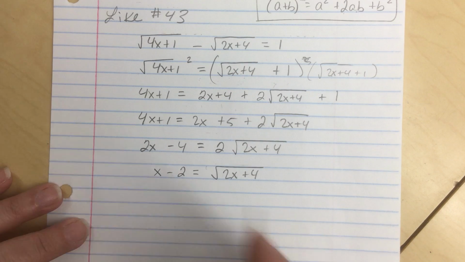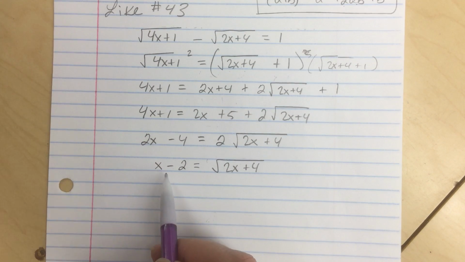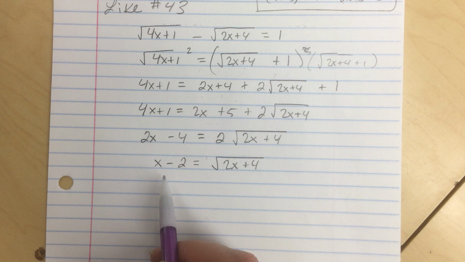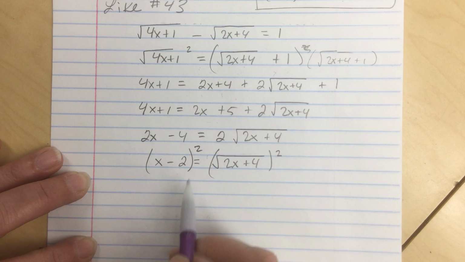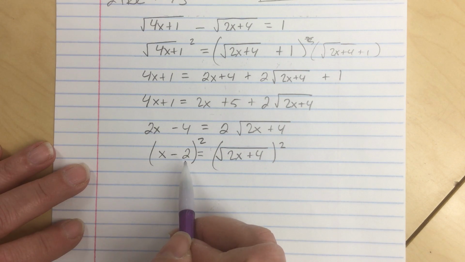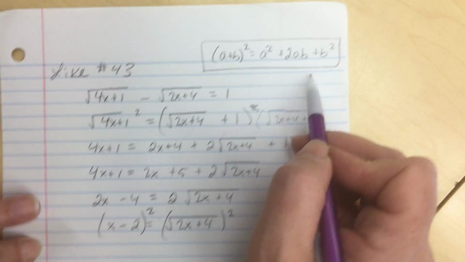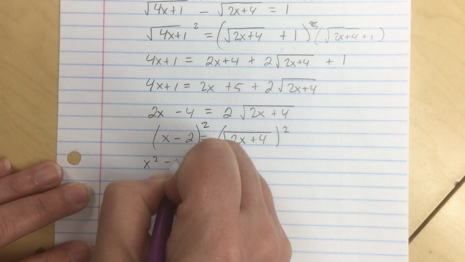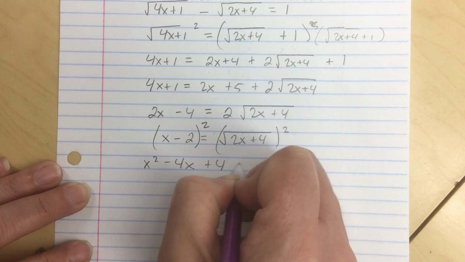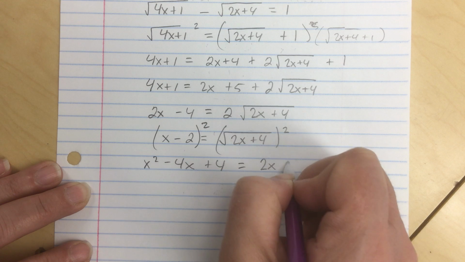Now, in the last problem that we did, we didn't have a letter. Remember the x's canceled out? And so we just had a number. It was like 3, and so 3 times 3 was 9. That's easy. Well, I got an x minus 2. So when you square both sides, you've got to square that quantity. And it's not x squared plus 4 or x squared minus 4. It's square double square. You're going to use this formula again. So that's x squared minus 4x plus 4. And this side is 2x plus 4.